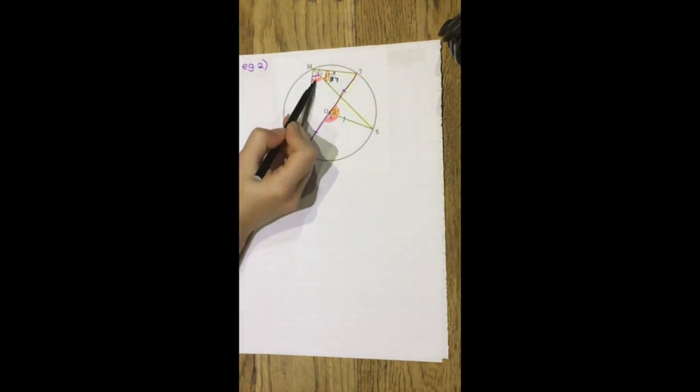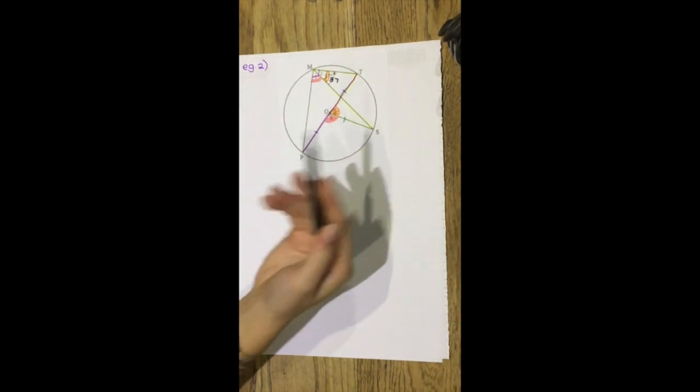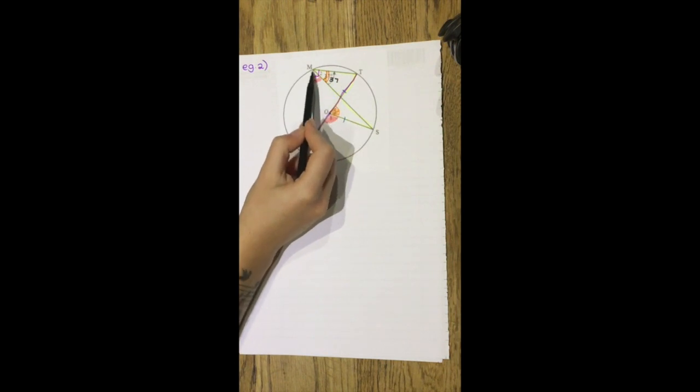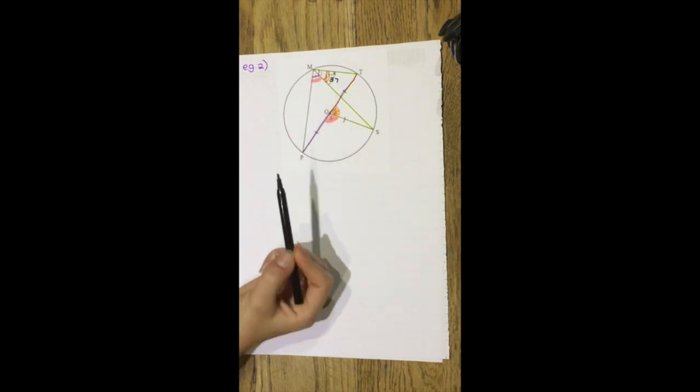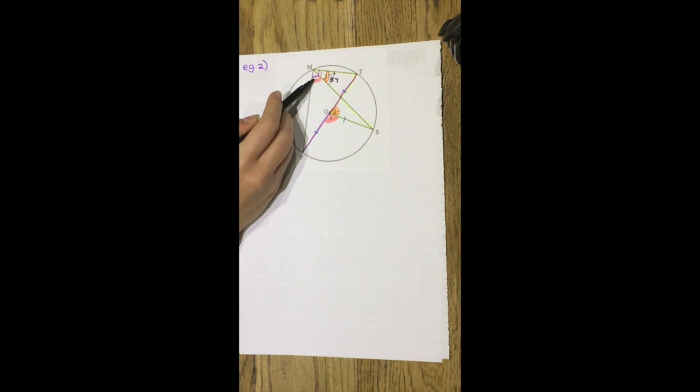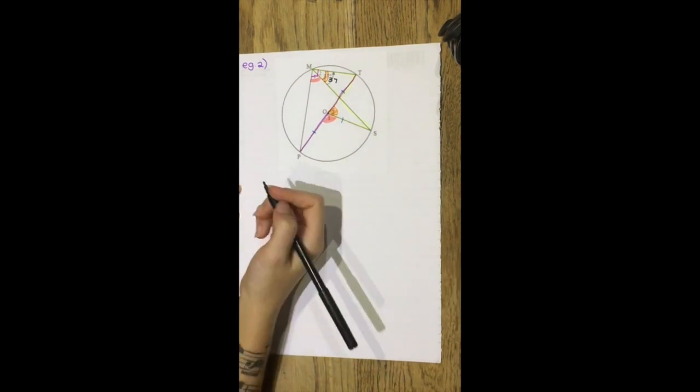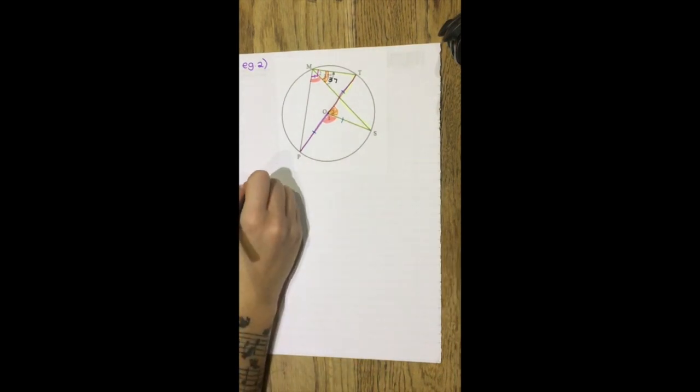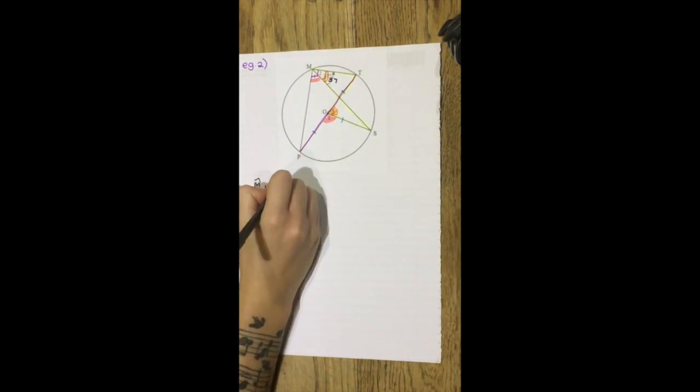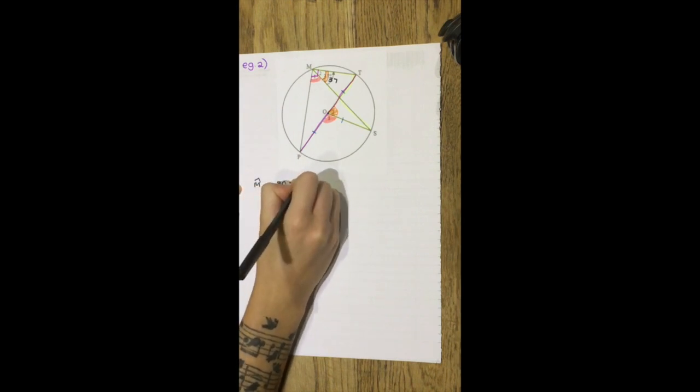It's 37, this angle here, and they want this angle. Now remember, from drawing in our information, we saw that this whole thing is 90 degrees. So therefore, M1 must be 90 minus 37. So I'm going to say angle M1 is equal to 90 minus 37 degrees.